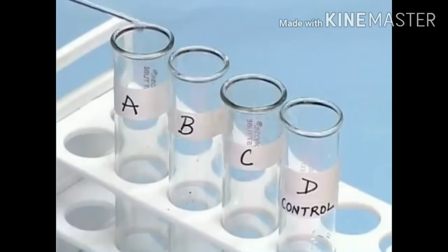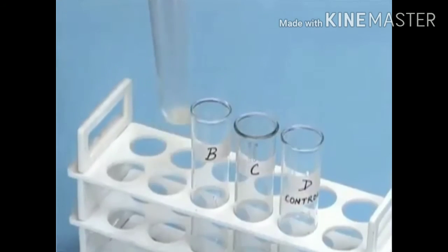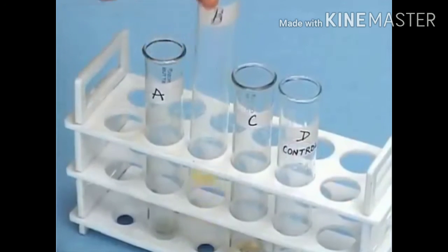With the help of a dropper, add a little amount of water in each test tube and shake all the test tubes well.